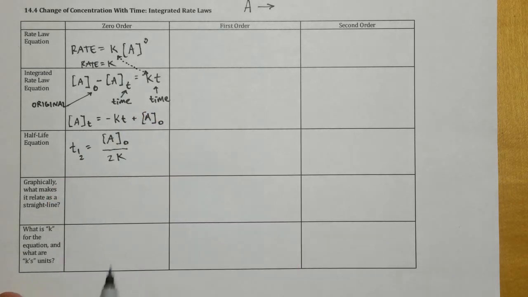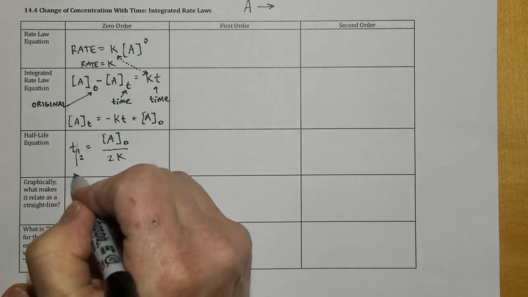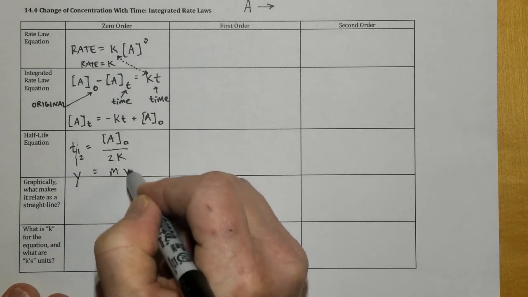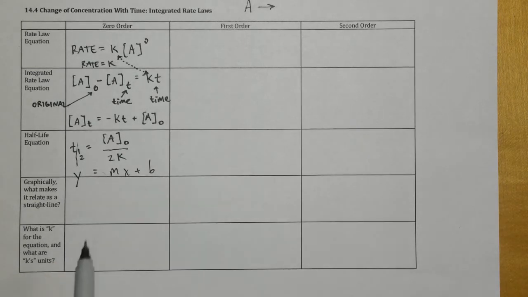I distributed the negative through, and I want the negative to be right there because now this equation is in y equals mx plus b format, which you've all seen from math class before.